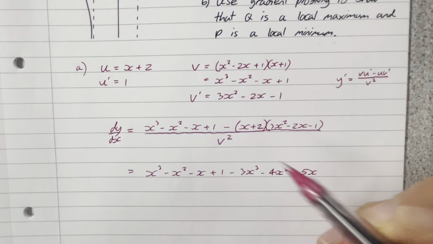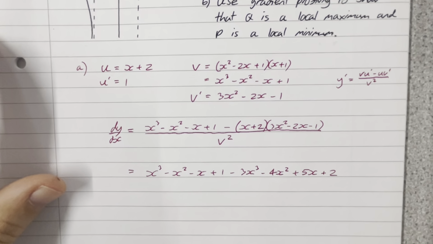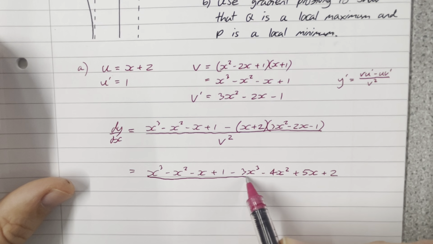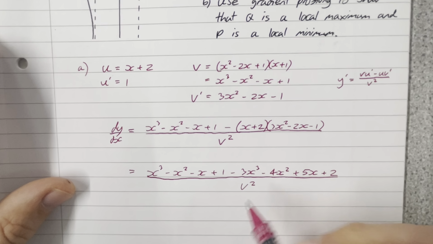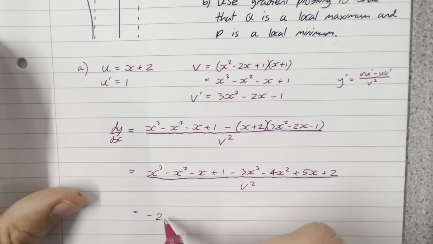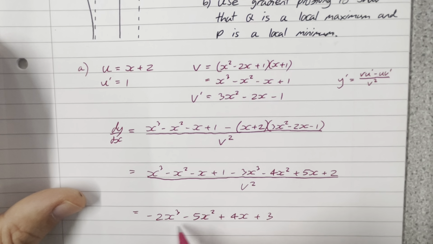And I've got minus 2, but I'm subtracting that, so plus 2. And that is going to be all divided by, again, I'm going to keep it as v squared for a minute. And that's going to equal minus 2x cubed minus 5x squared plus 4x plus 3, all divided by v squared.